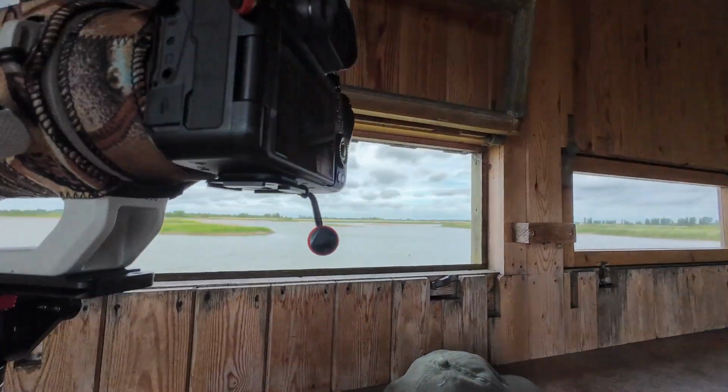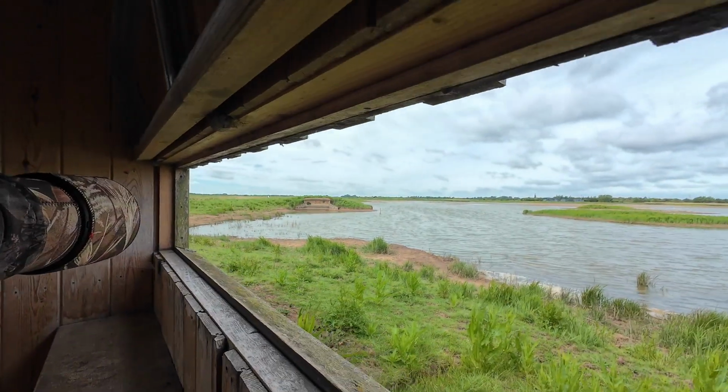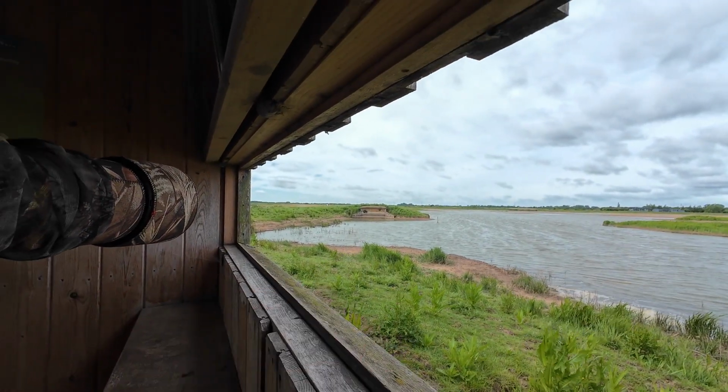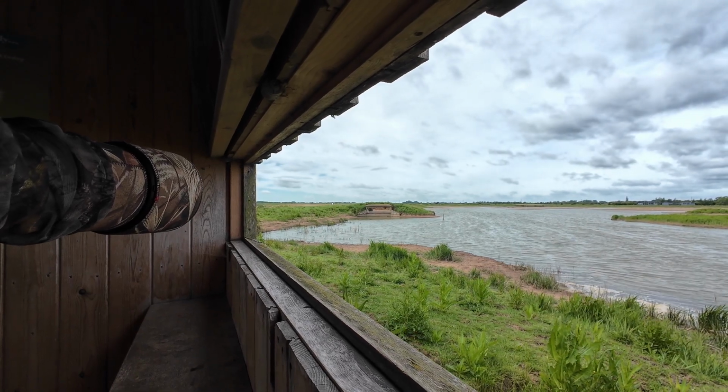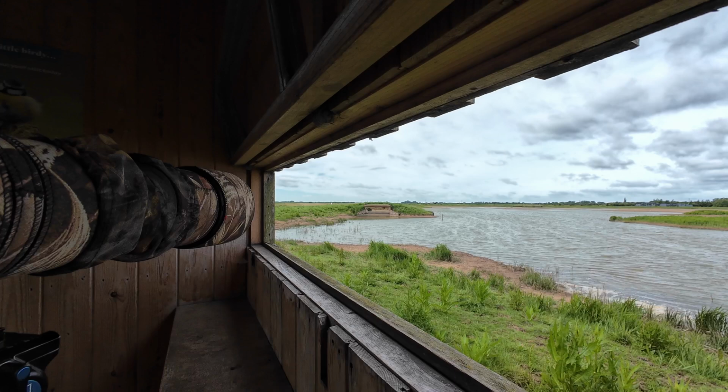Okay, right, different hide now, and I've got an absolutely perfect opportunity to try out 100 frames a second. Now this isn't in 4K, this is 1080, but over there is a sand martin bank, and I've currently got the camera trained on that.